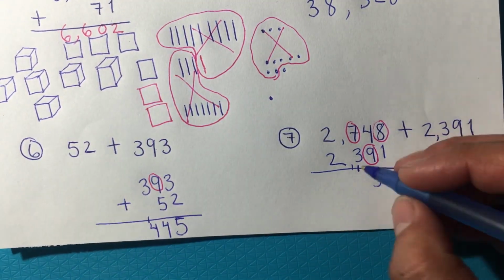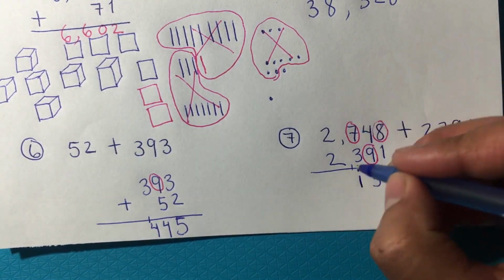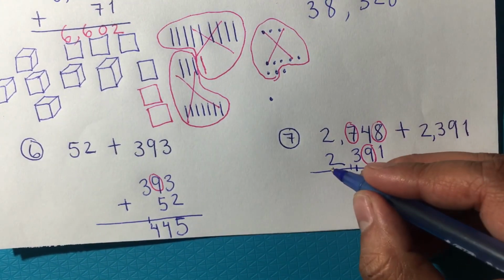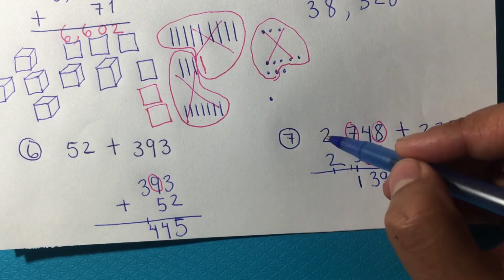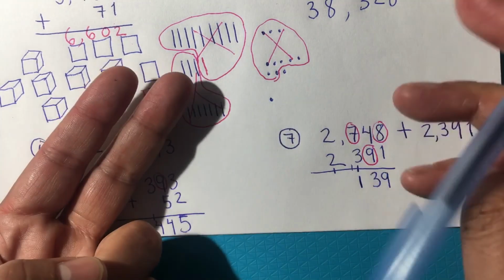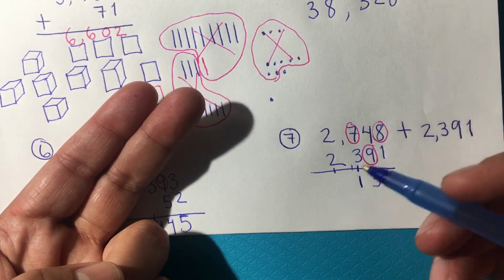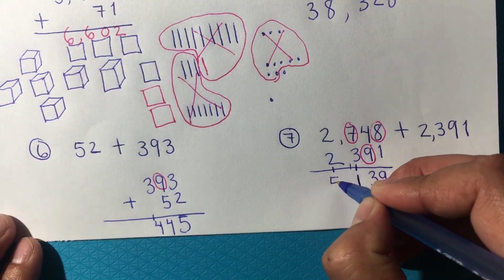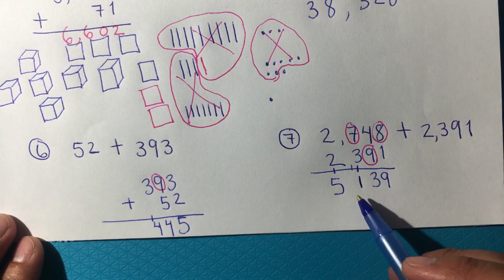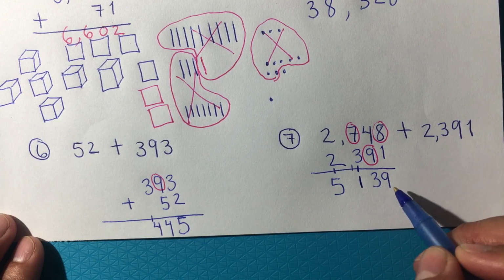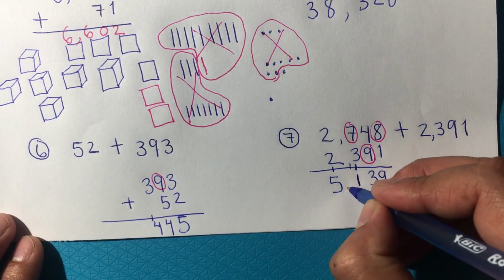And one more, 11. So put the 1 in here, 11. And then 2 plus 2, 2, 3, 4, plus one more, 5. So 5,139. Remember that I count 1, 2, 3, and I put a comma right there.